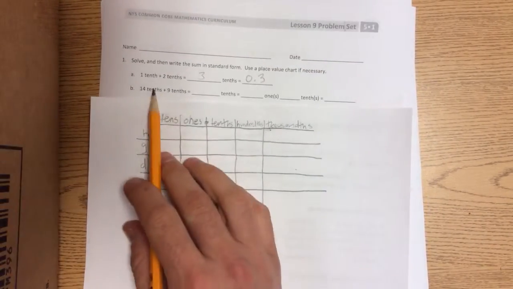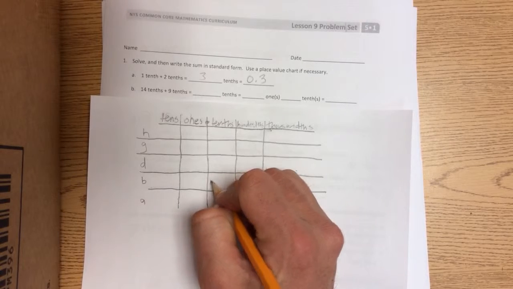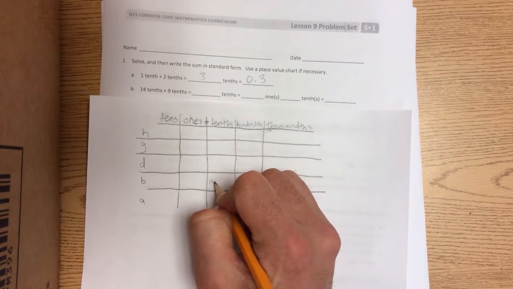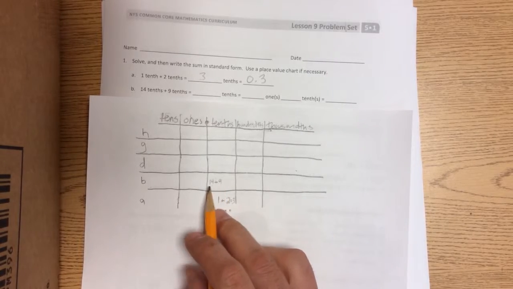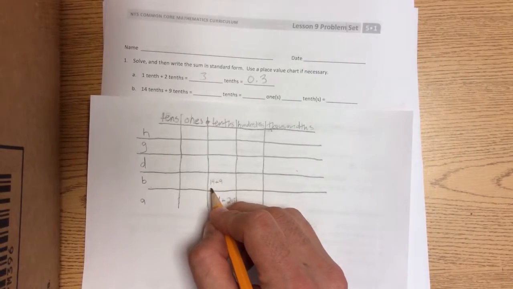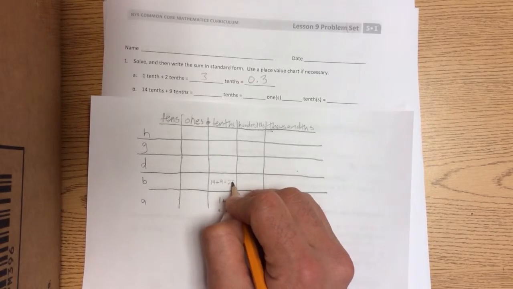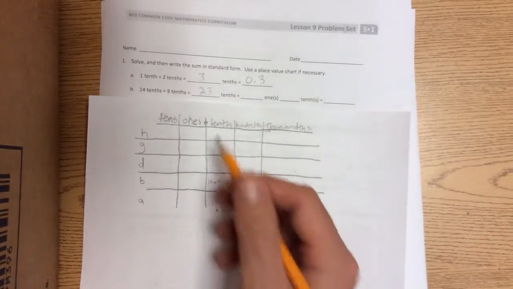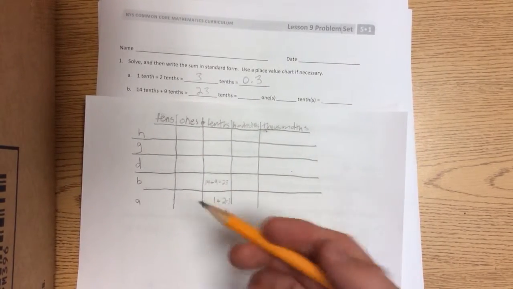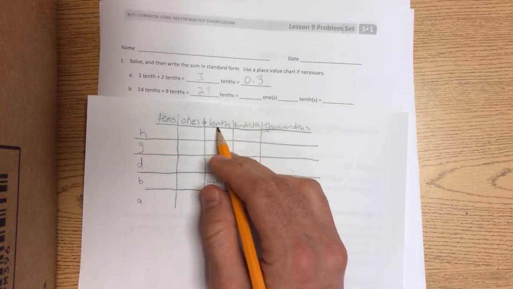It says 14/10 plus 9/10. So we have 14 in the tenths column, plus 9 more in the tenths column. Now again, we could do 14 dots and 9 dots, but 14/10 plus 9/10 is going to give us 23/10, okay? So that's 23/10. But we know in place values, we're not going to put a number larger than 9 in a single place.